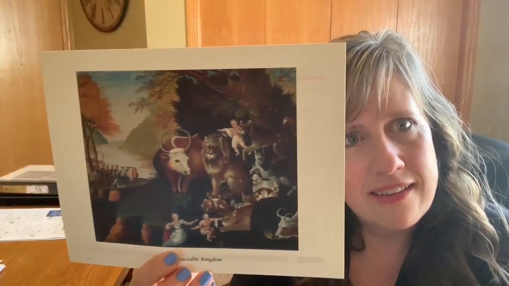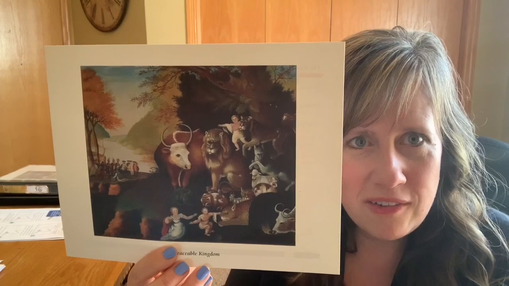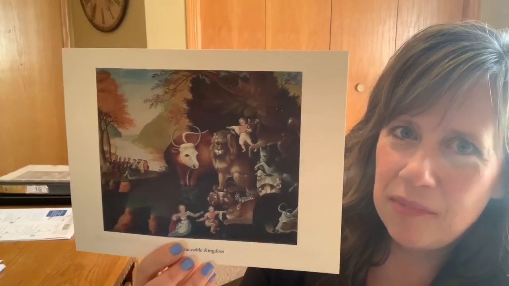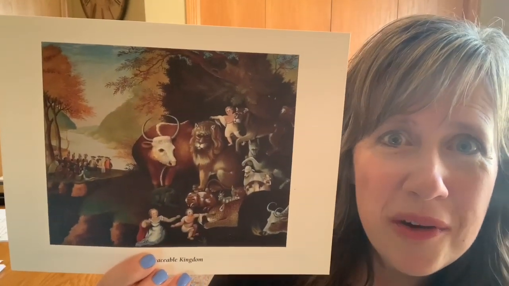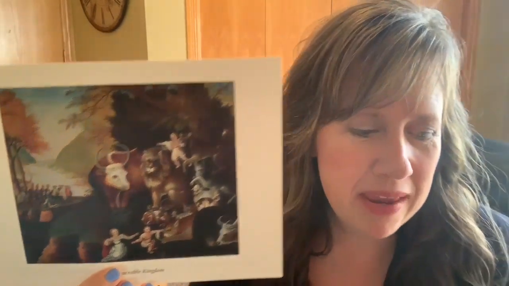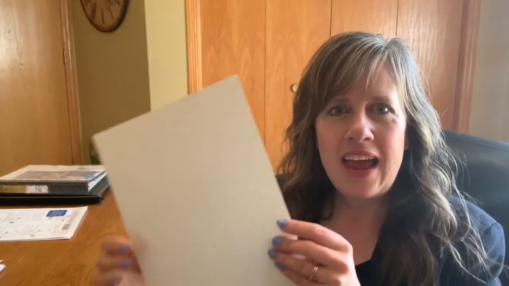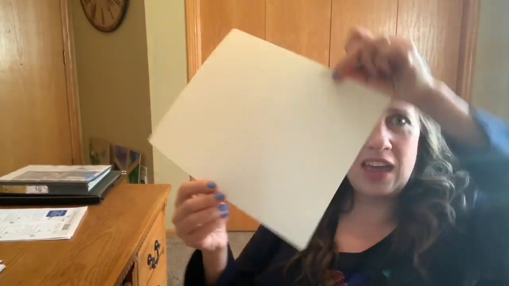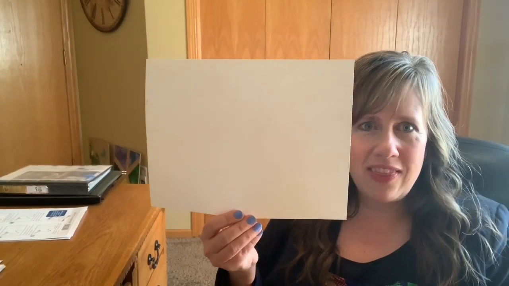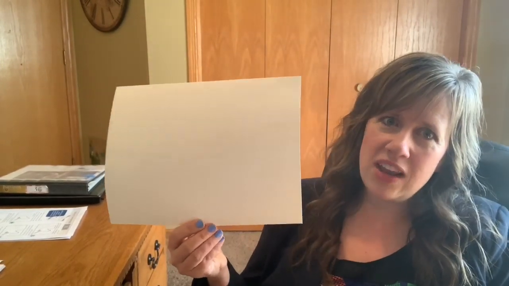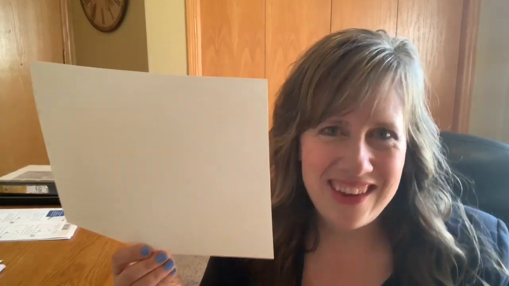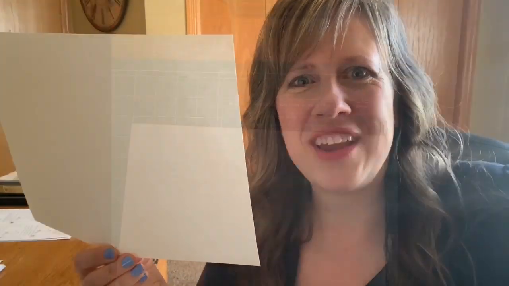All right, so today we are going to focus on one particular animal, and that animal is the lion. So you are going to go ahead and grab a piece of white paper, and you're going to put it in the direction that is the horizontal way. This is called the landscape position, and we're going to draw a lion together. So get ready to create.